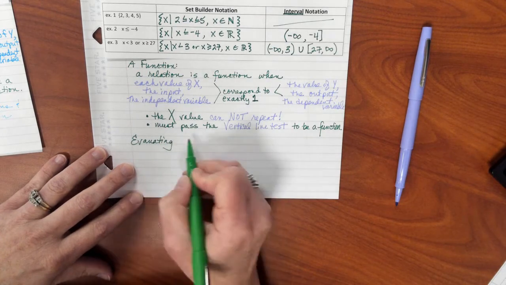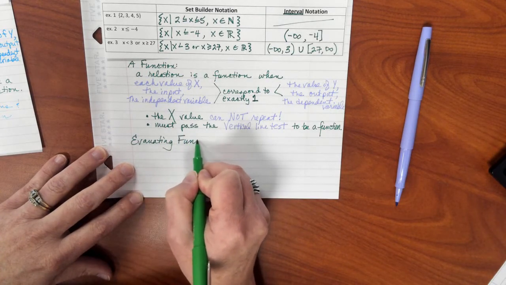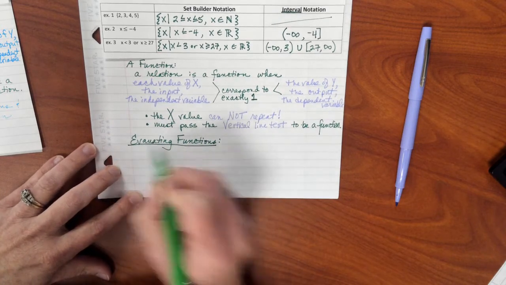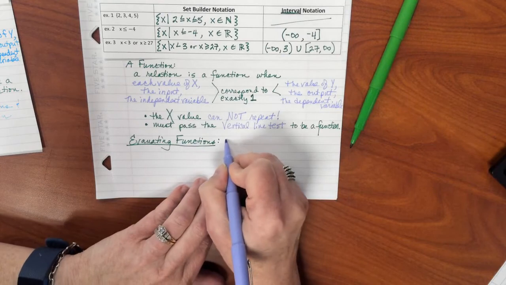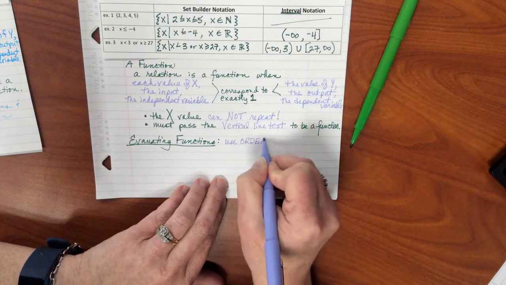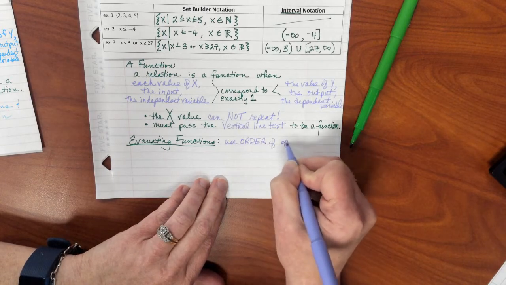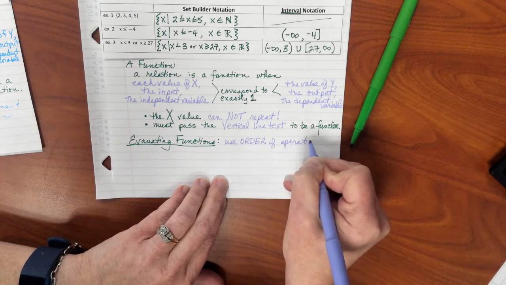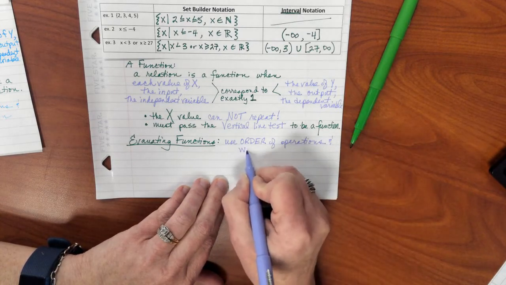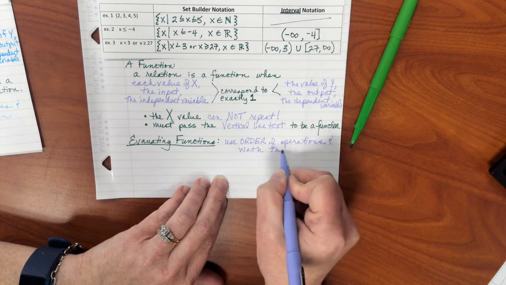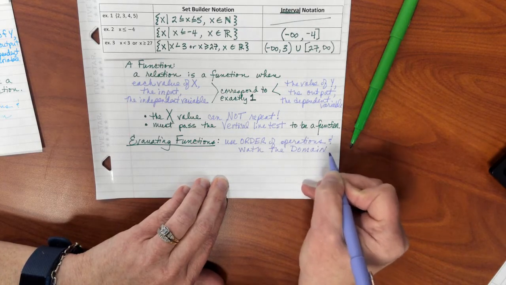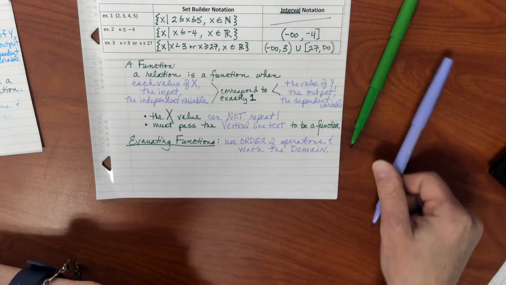Evaluating functions. When you do this, you need to remember your good old order of operations. And, very important, you need to watch the domain, because sometimes it doesn't exist within a certain area.